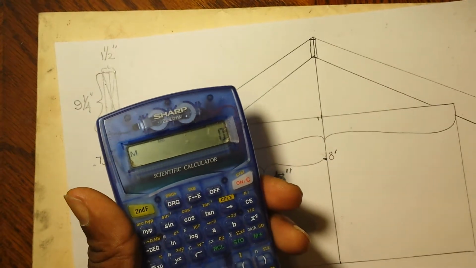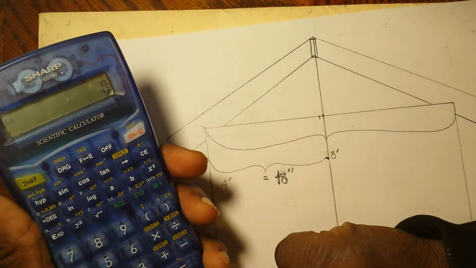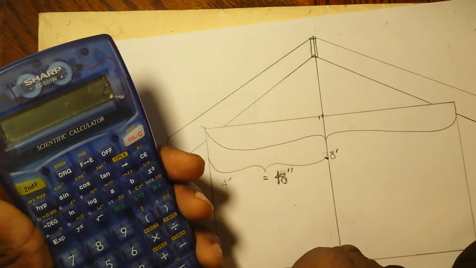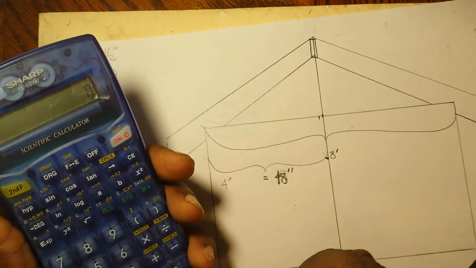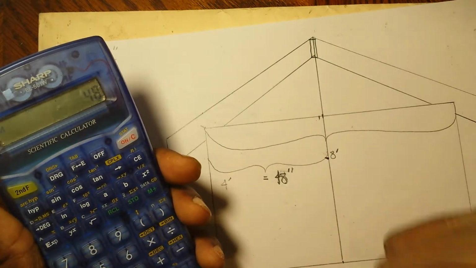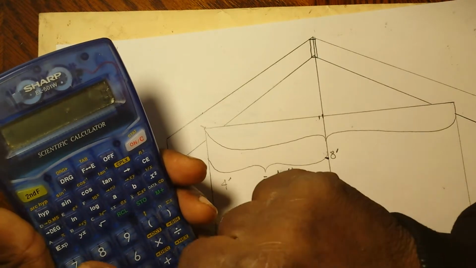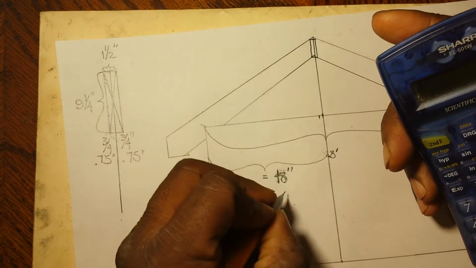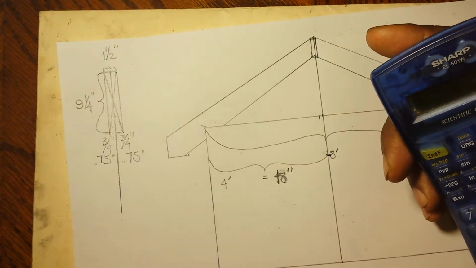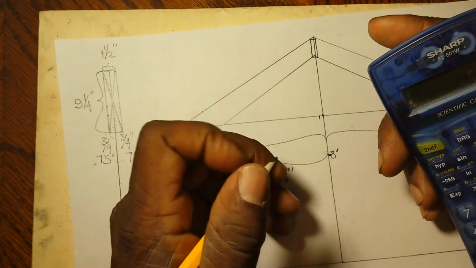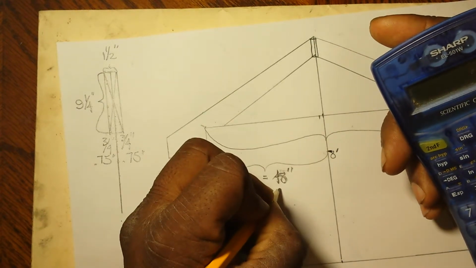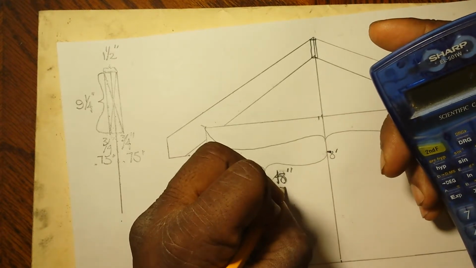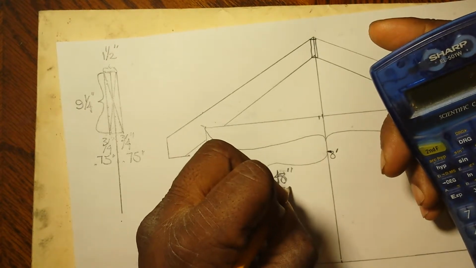You just put in 48 inches, which is the same as 4 feet, and then minus 0.75 equals. So our inches is going to be 47.25.